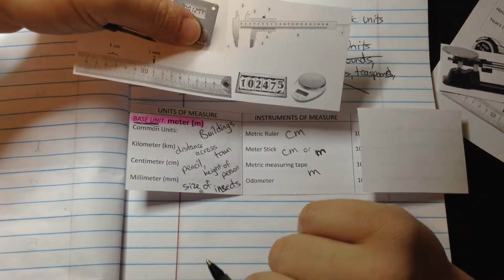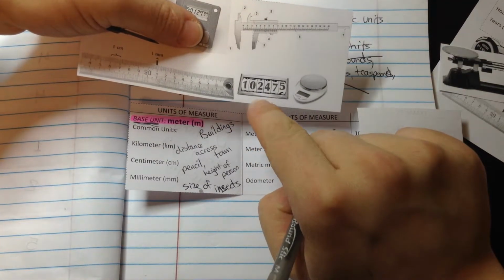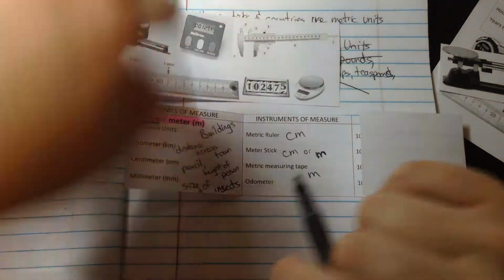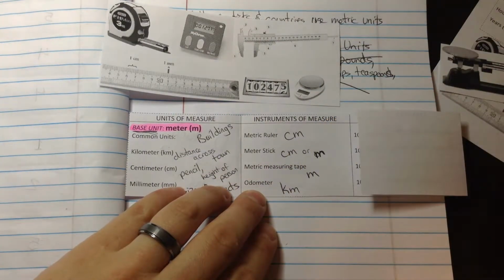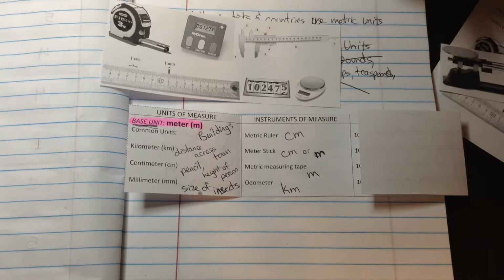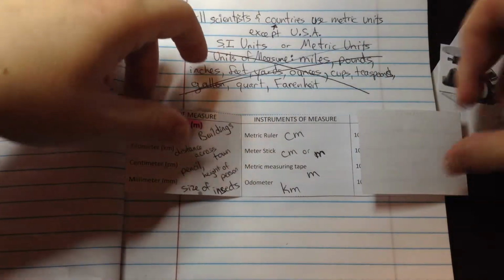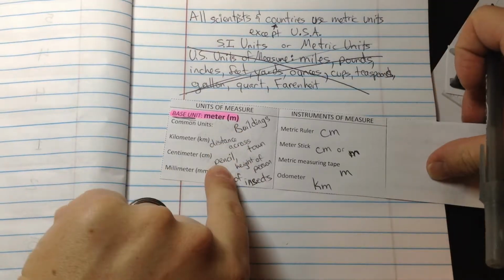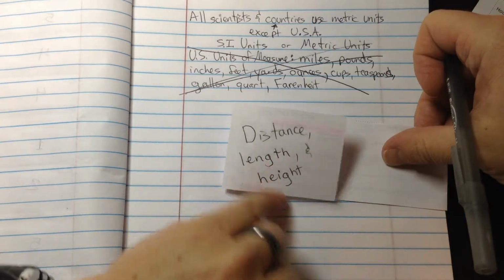Well, if your car is built in another country or designed to be sold in another country, it counts the kilometers. So an odometer is what you use to measure kilometers, the distance from one place to another. Okay? All right. So, units of measure, instruments of measure for measuring distance, length, and height.